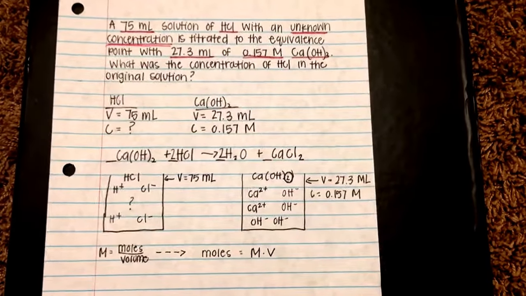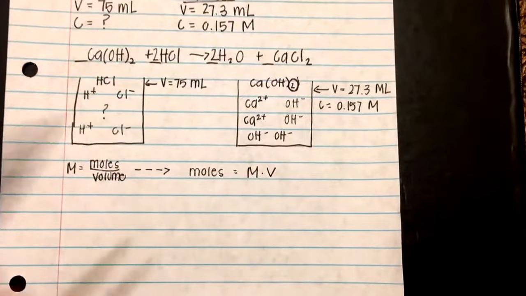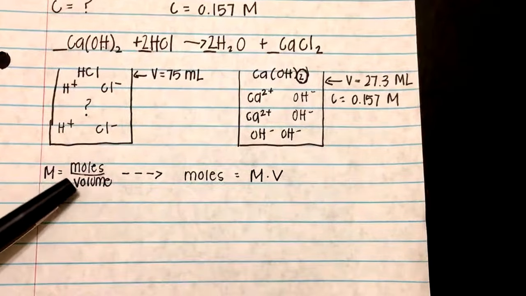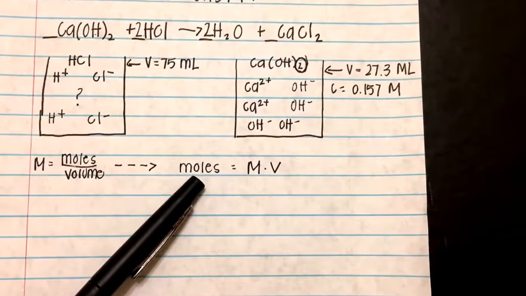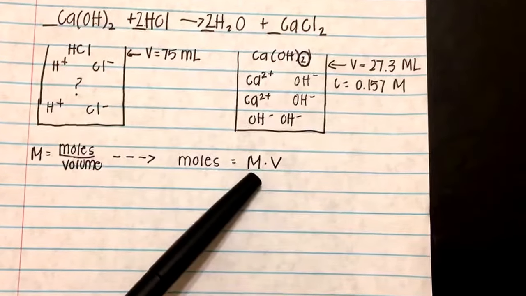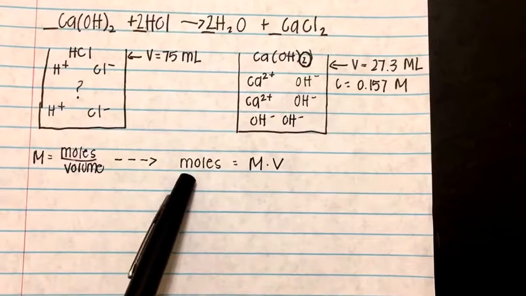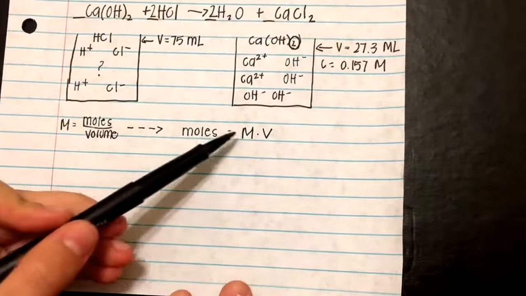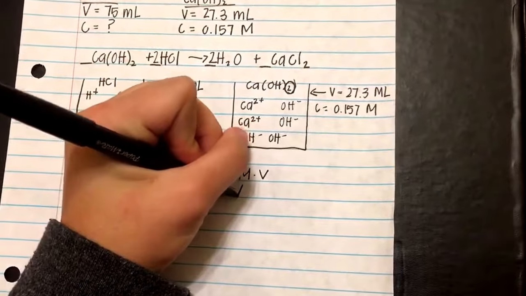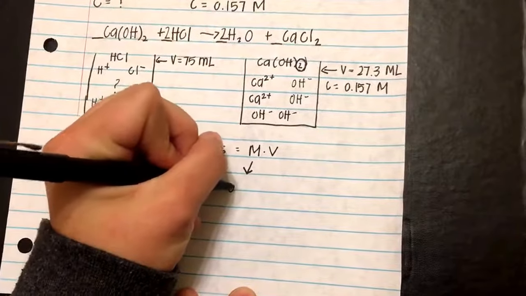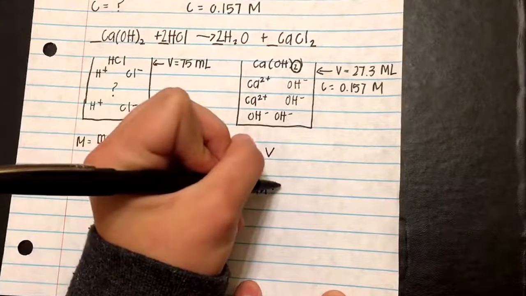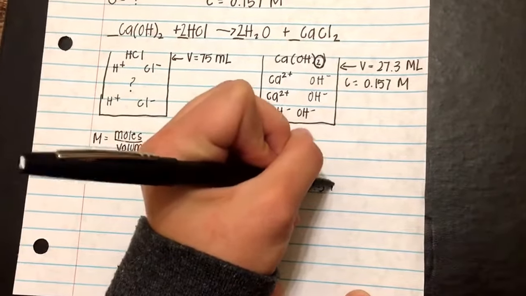Our next step is to find the moles of Ca(OH)2. We use the equation molarity equals moles over volume and rearrange it to have moles equals molarity times volume. Don't forget that capital M is different than the moles. We are given the molarity and volume in the equation above, so we're going to plug in 0.157 molarity times volume, which is 27.3 milliliters.